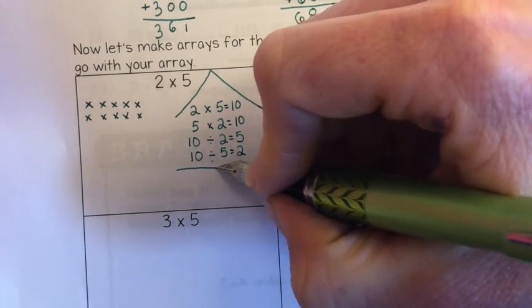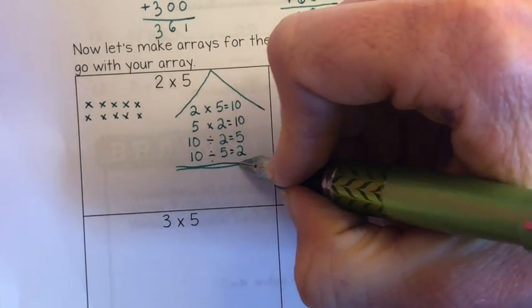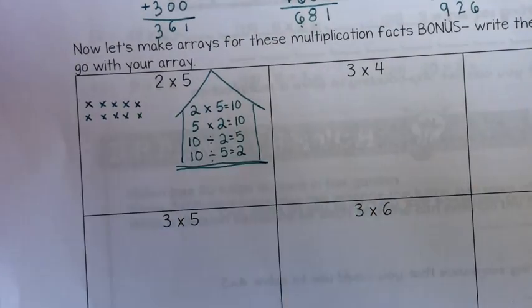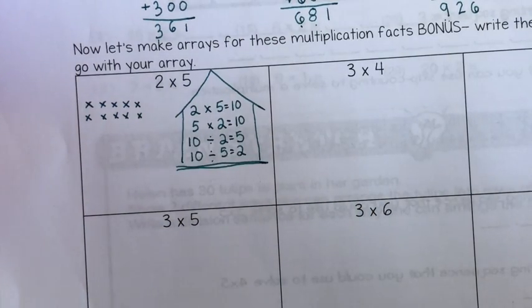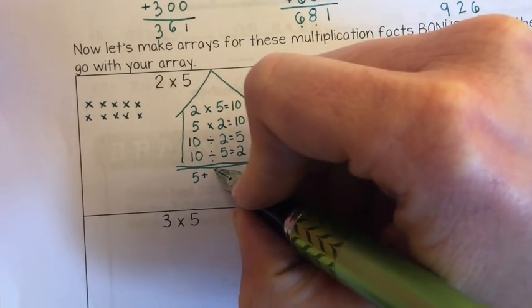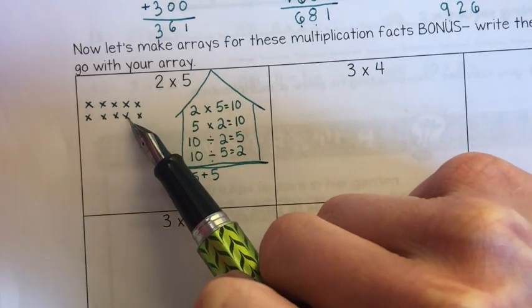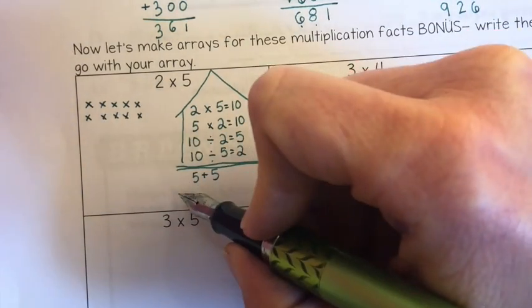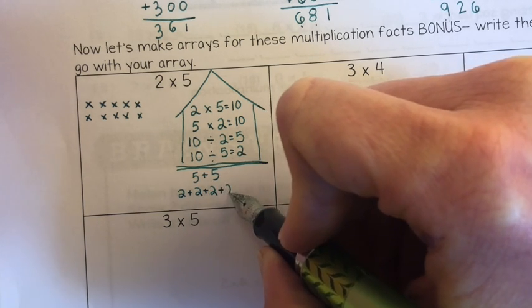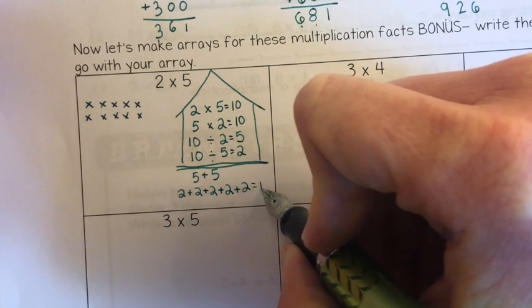Now, we need to do the basement. We need to do the foundation of our house. The foundation of every multiplication fact family is repeated addition. Okay, I know it doesn't ask for that, but I think it's important to practice. If you're tuning into this video, you can do it. So, you're just going to do repeated addition, so 5 plus 5, or 2 plus 2 plus 2 plus 2 plus 2. And both of those are 10.